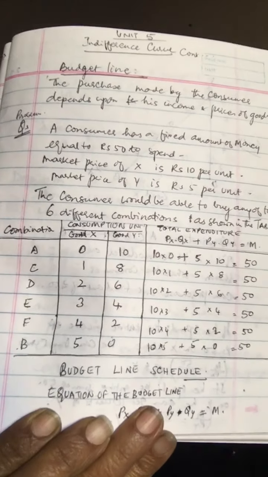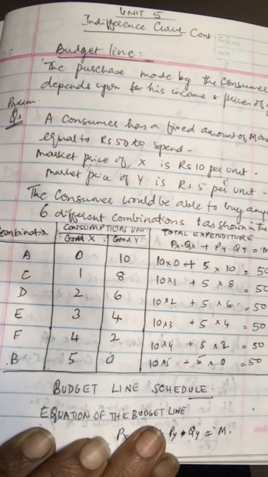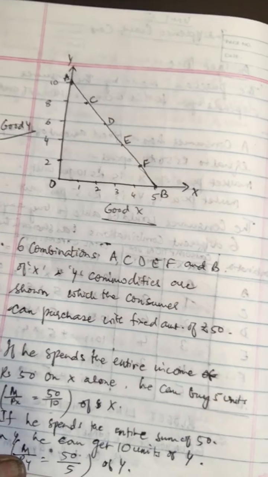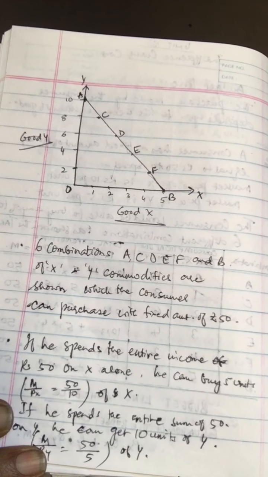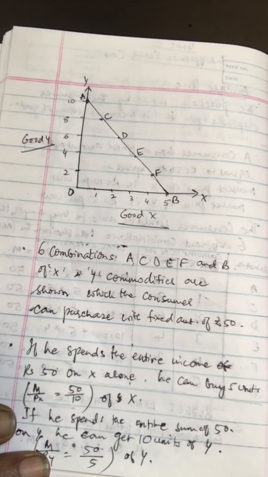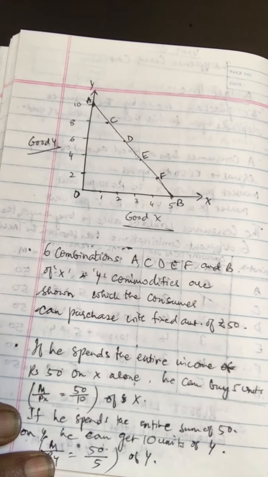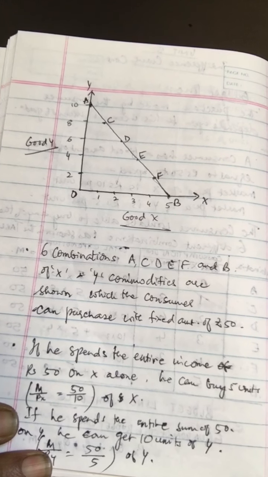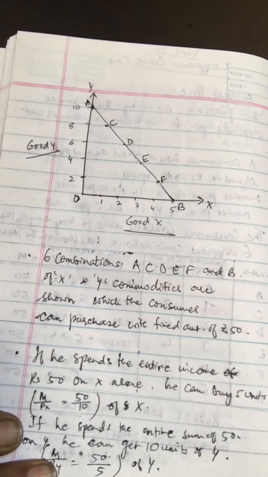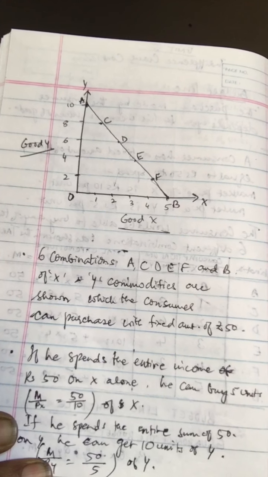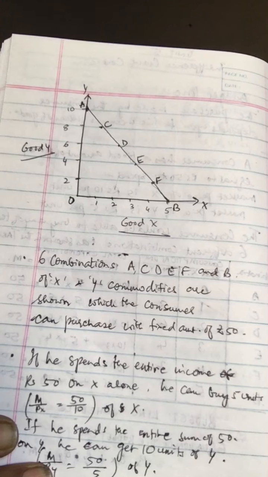So let me define the budget line. I've plotted those points, and on the OX axis I've taken good X, and good Y on the Y axis, and when I join these points, I get A, B, C, D, E, F. So the combinations are shown which the consumer can purchase of the two goods with a fixed amount of rupees 50.